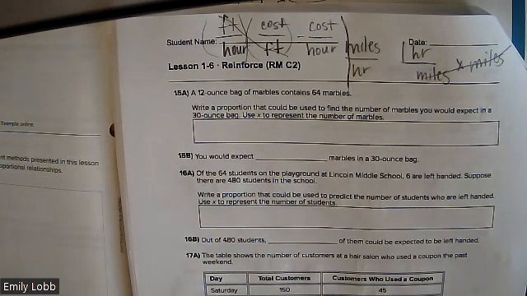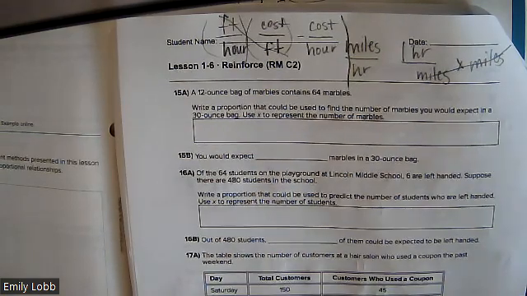So you should all have plenty to do. You don't need to be yapping or on your phones. All right. So you've got quite a bit of time, like over 20 minutes to be working. Keep working.